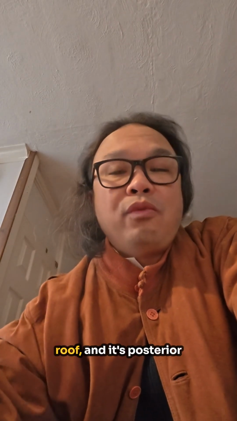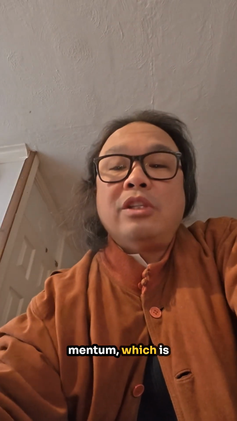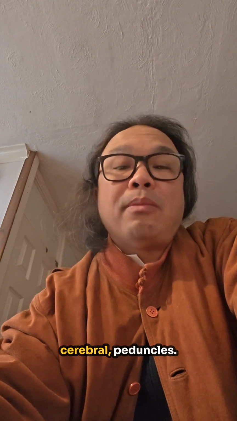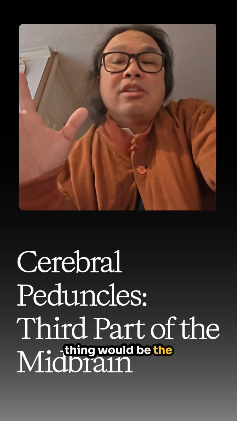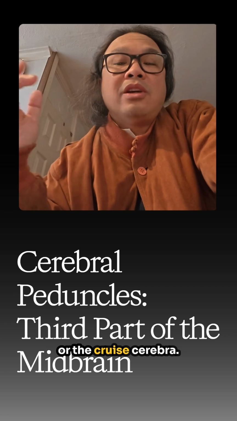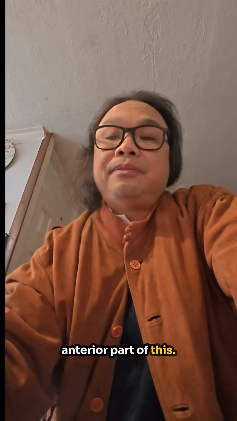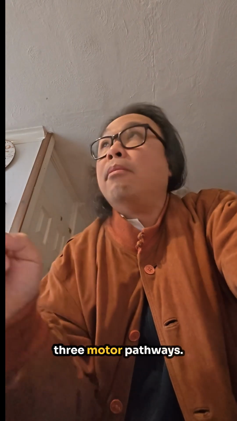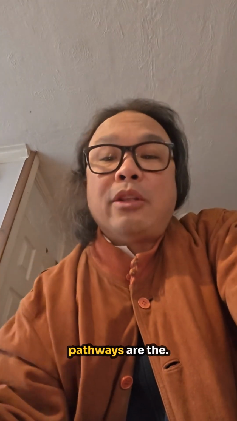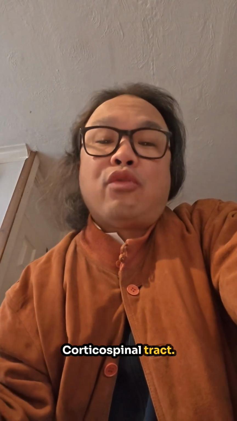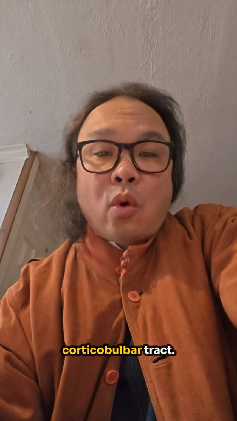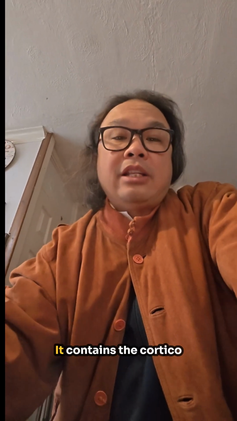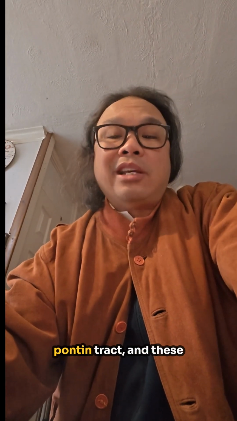The first part, just to remember, is the tectum, which is the roof and is posterior. The tegmentum is between the tectum and the cerebral peduncles. The next is the cerebral peduncles, or the crus cerebri, which is the most anterior part. It contains the major motor pathways, three of them: the corticospinal tract, the corticobulbar tract, and the corticopontine tract.